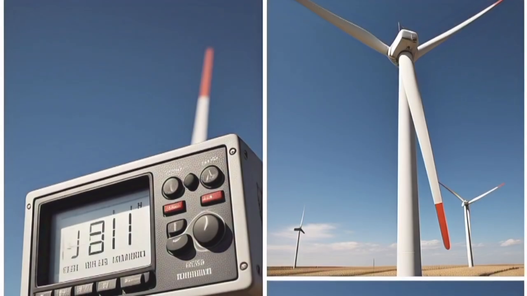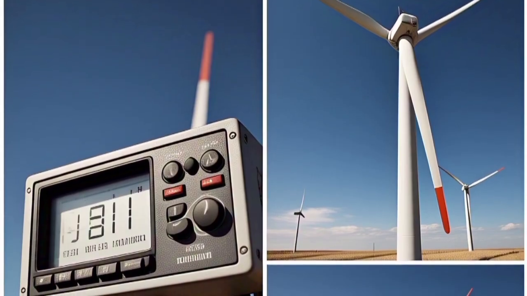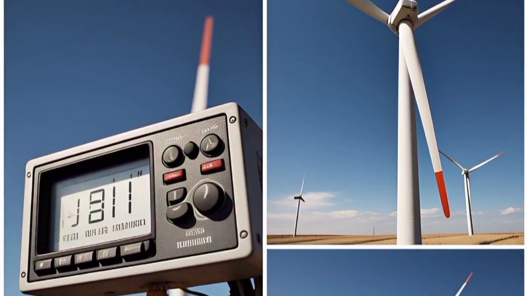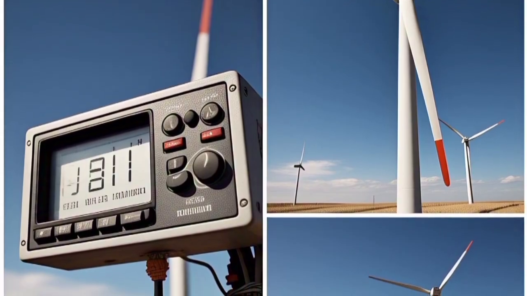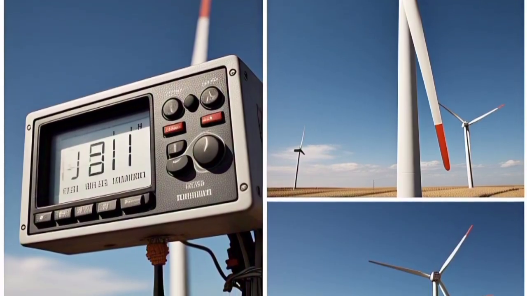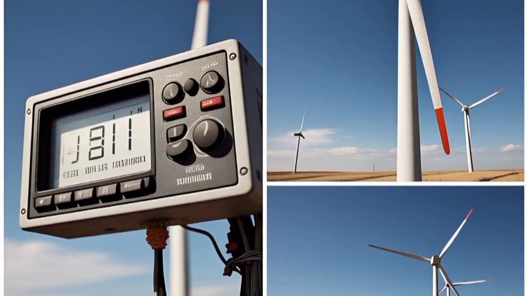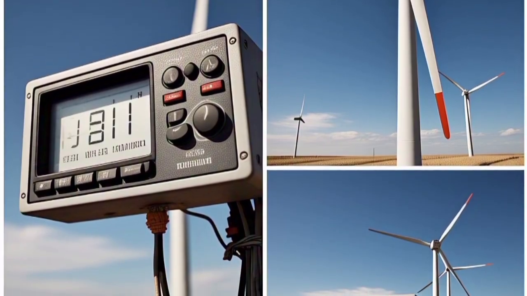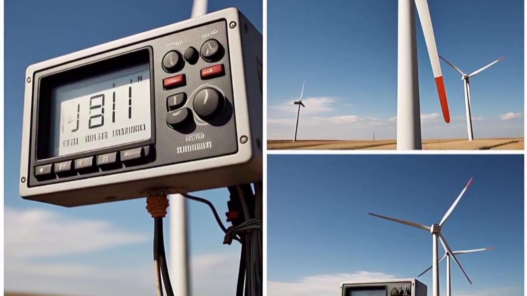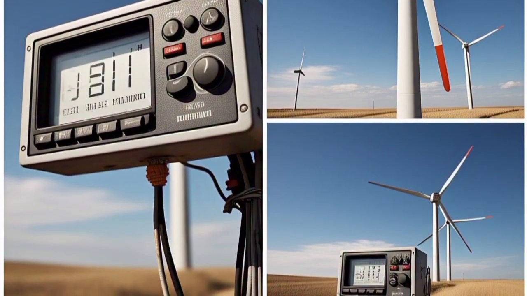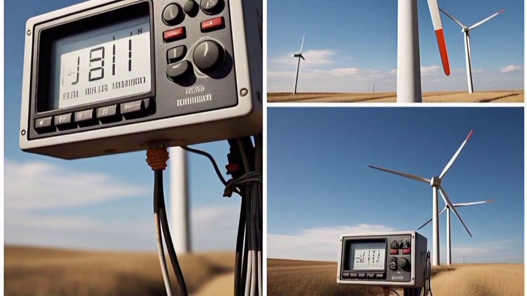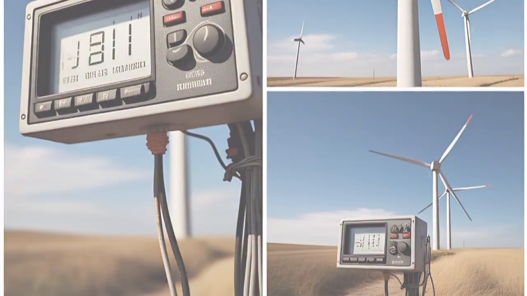Controller. The controller allows the machine to start at wind speeds of about 7 to 11 miles per hour, mph, and shuts off the machine when wind speeds exceed 55 to 65 mph. The controller turns off the turbine at higher wind speeds to avoid damage to different parts of the turbine. Think of the controller as the nervous system of the turbine.